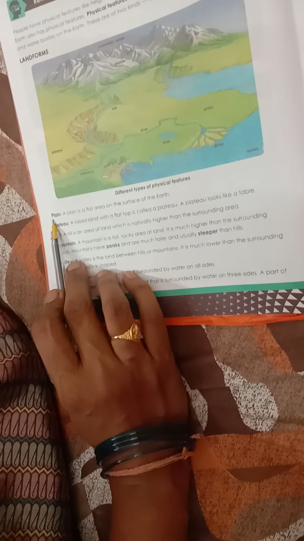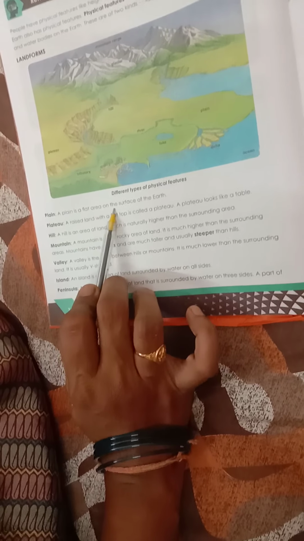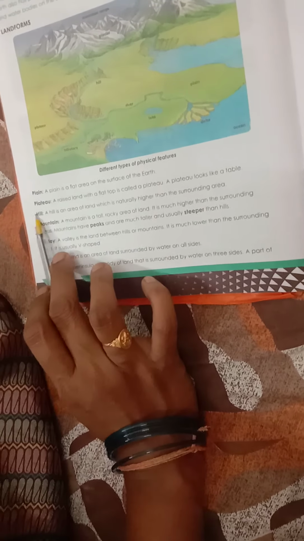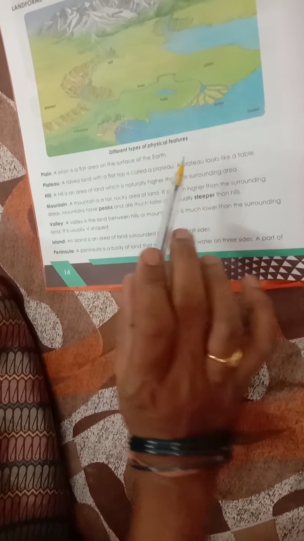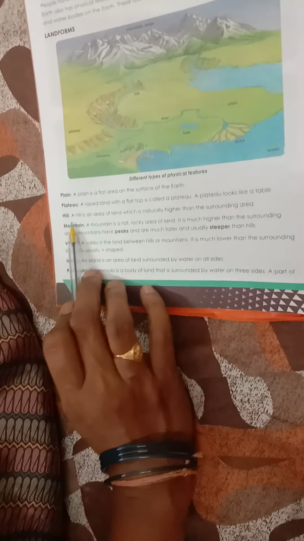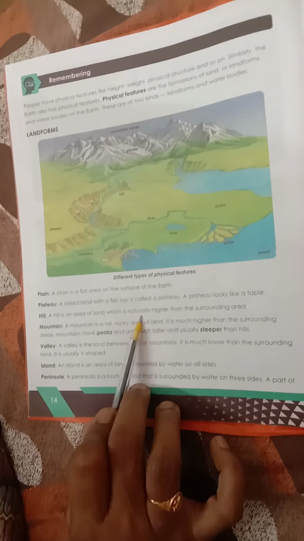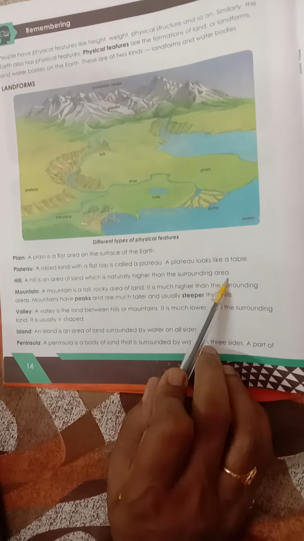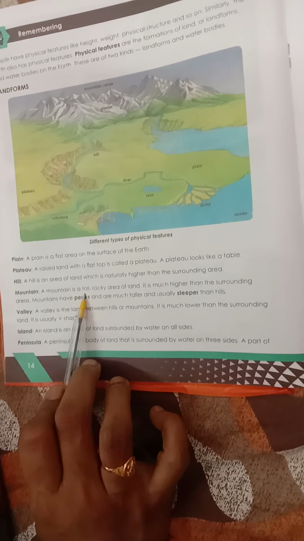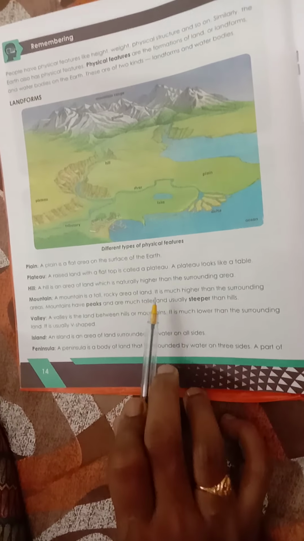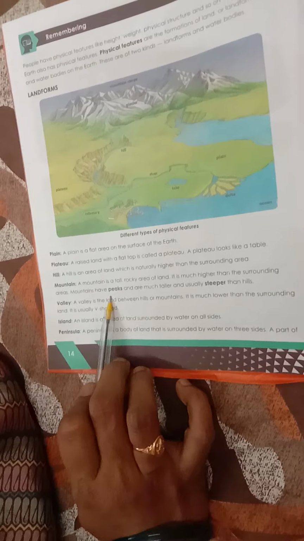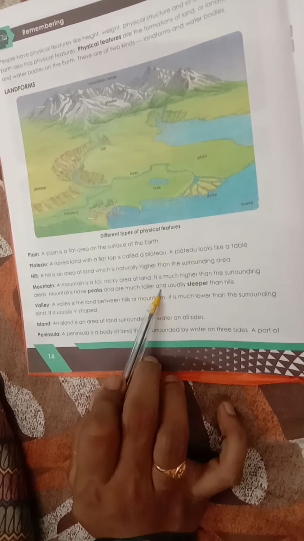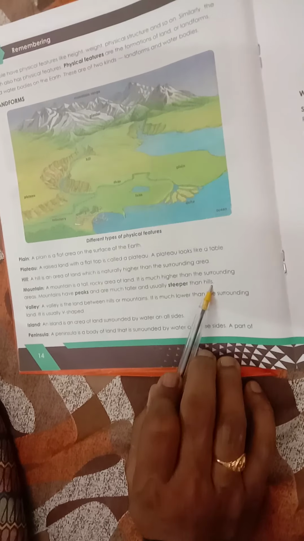Landforms. Plain. A plain is a flat area on the surface of the earth. Plateau. A raised land with a flat top is called a plateau. A plateau looks like a table. Hill. A hill is an area of land which is naturally higher than the surrounding area. Mountain. A mountain is a tall, rocky area of land. It is much higher than the surrounding areas. Mountains have peaks and are much taller and usually steeper than hills.